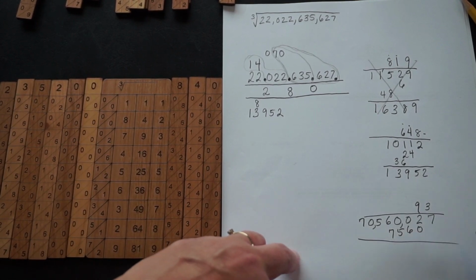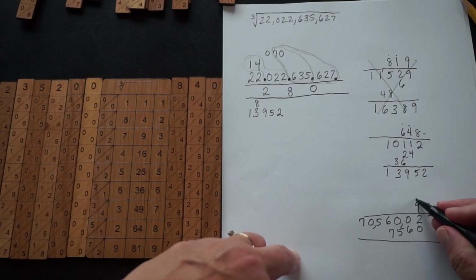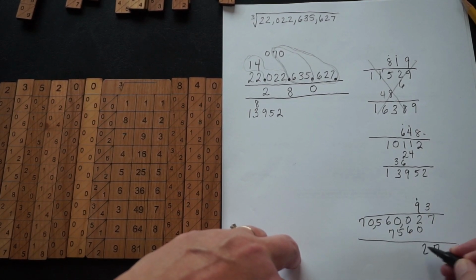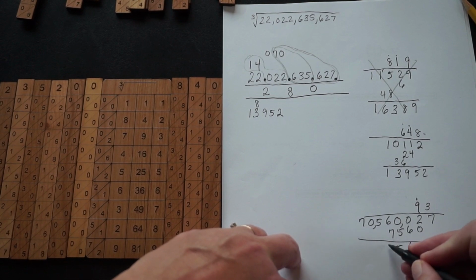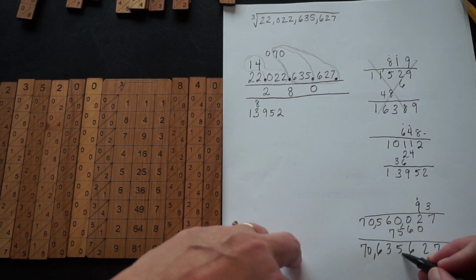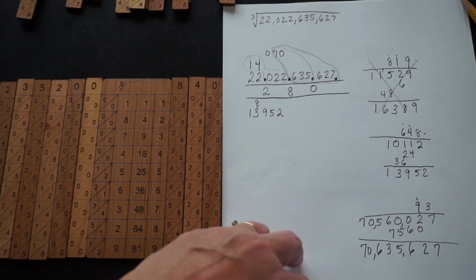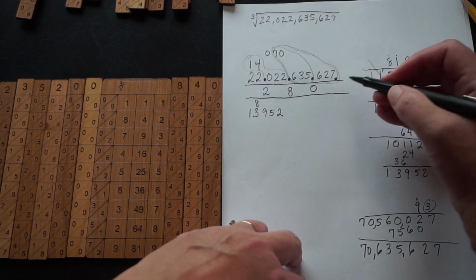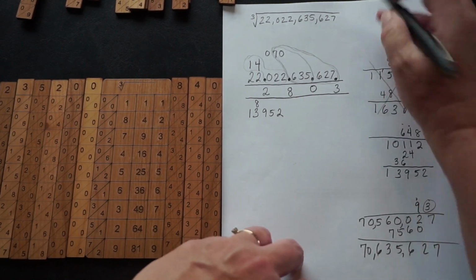And notice that once again I've lined that up so the ones place is right under what I was multiplying by. So as we add, we get 70,635,627. That worked out. That goes in evenly. And so our final quotumus, the final digit of our answer, is 3.